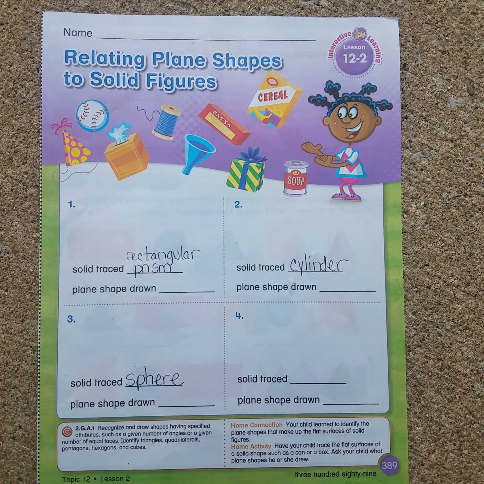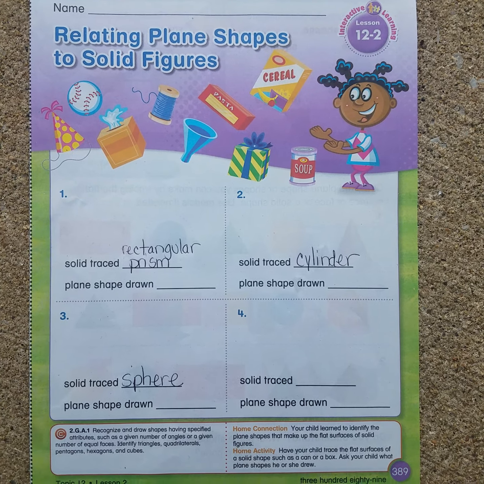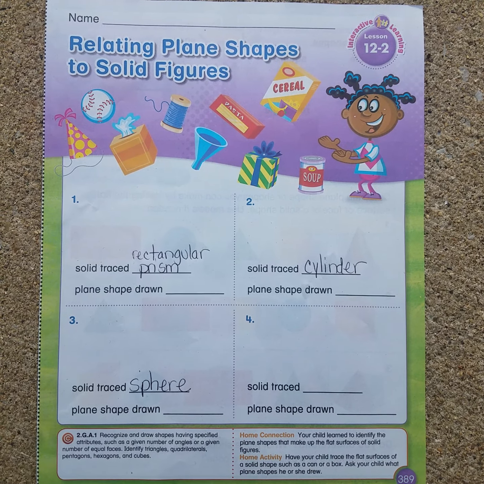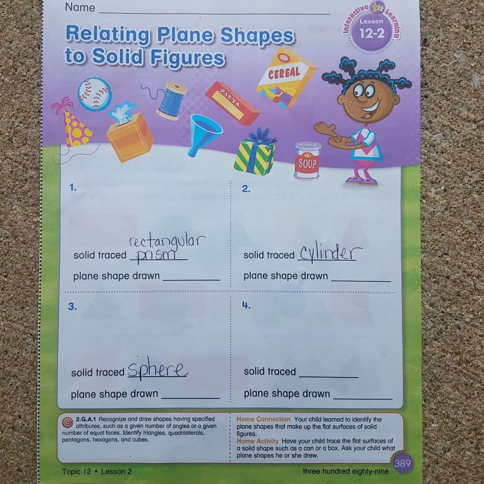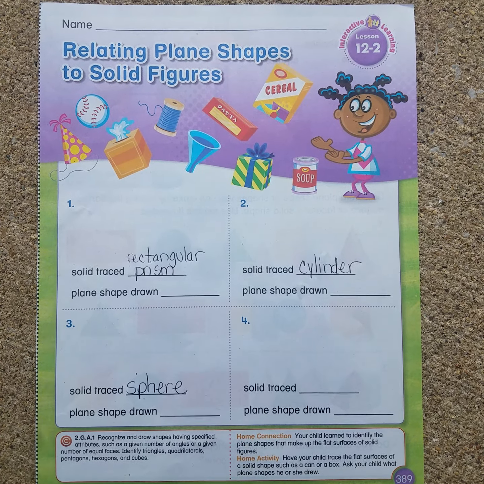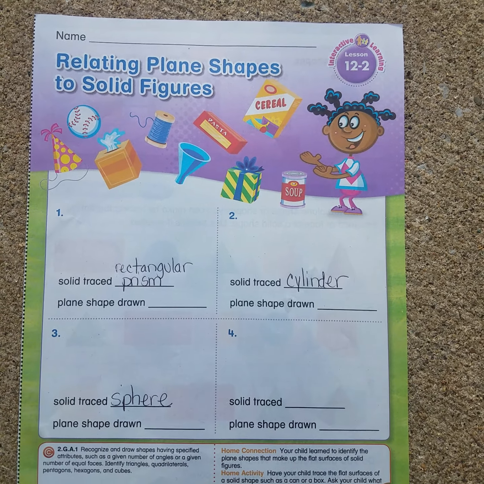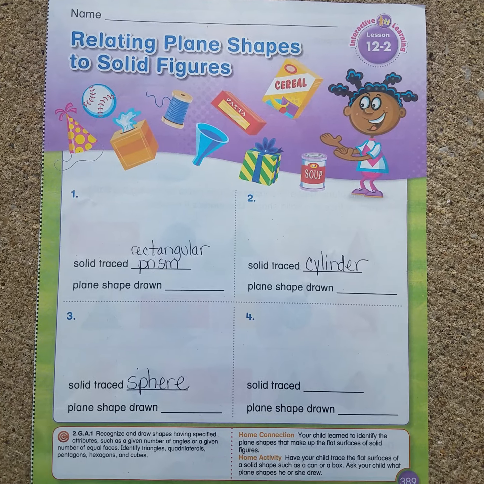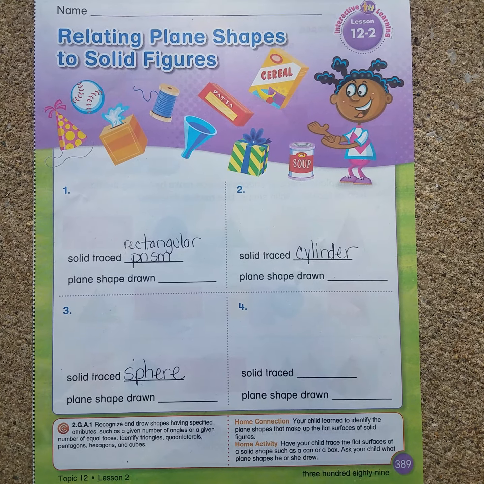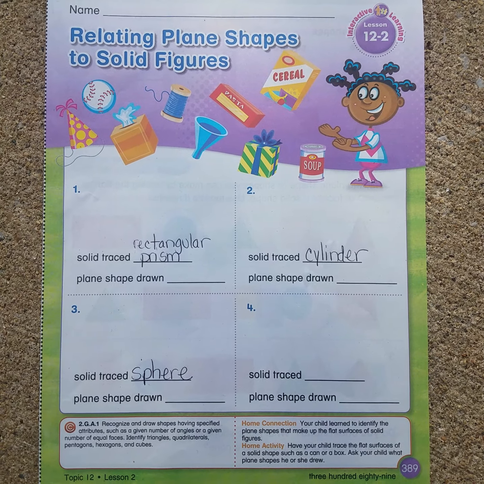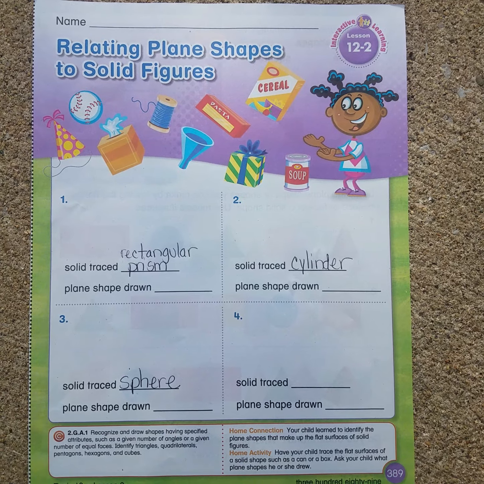All right, my second grade friends, we have lesson 12-2 today in math, and it is called Relating Plane Shapes to Solid Figures. Now, we've seen that word relating before, but let's think about it so we know what we're talking about, because if we don't know what that word means, then we're not really sure what we're supposed to be learning. So that word relating reminds me of related, and if I'm related to my daughter, that means we're connected in a certain way. I am her mother and she is my daughter. So if things are related, that means they're connected in a certain way.